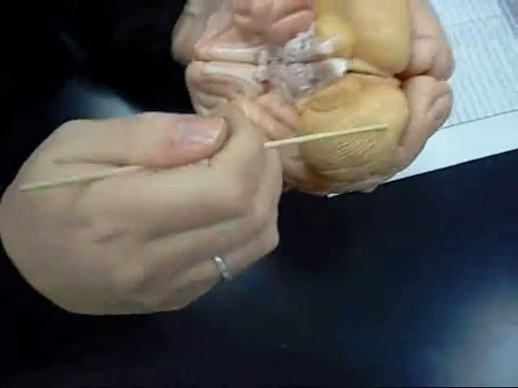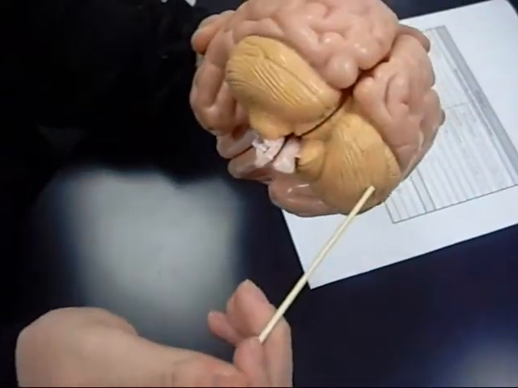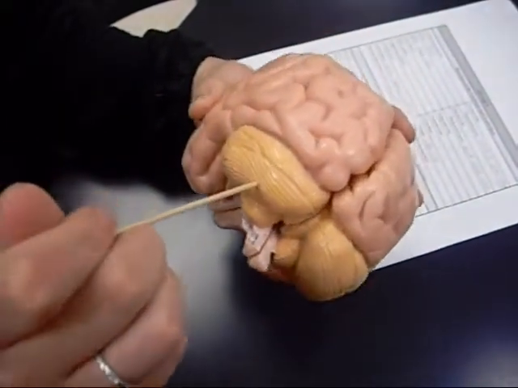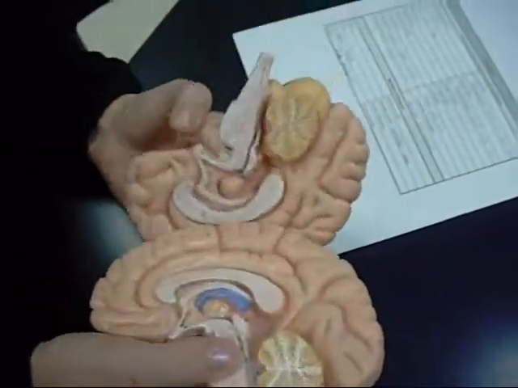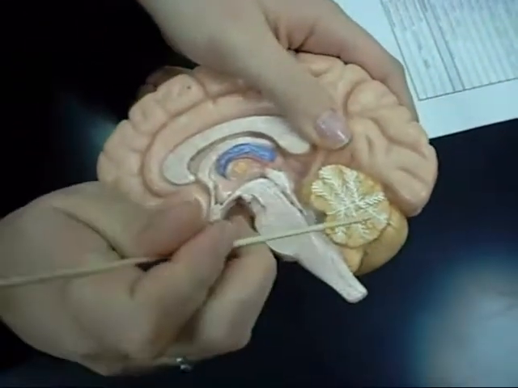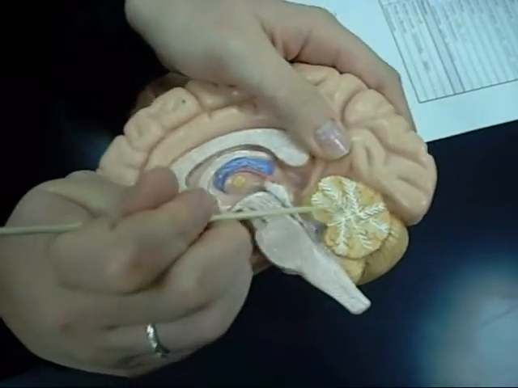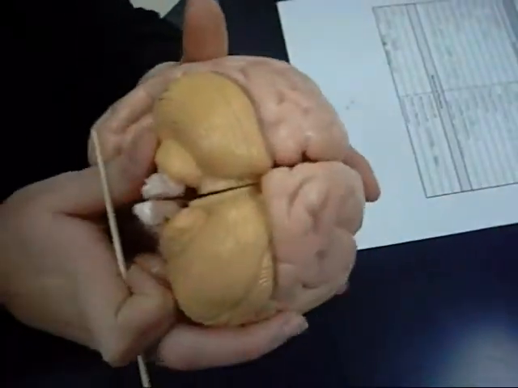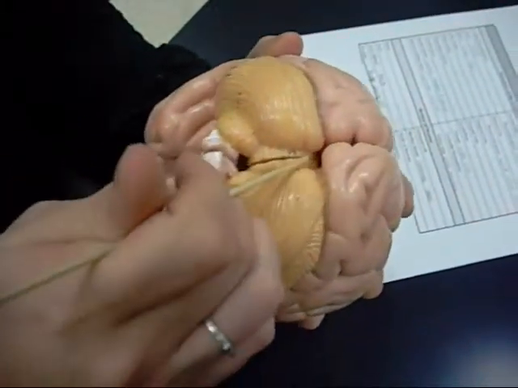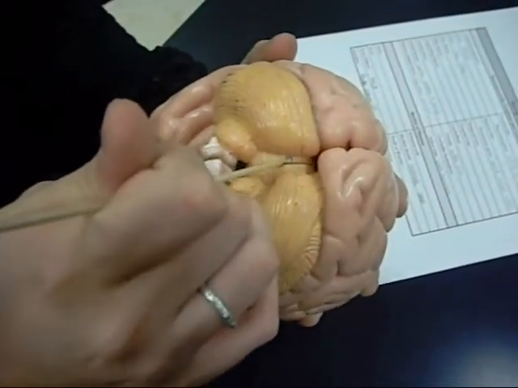And here we have the cerebellum, and this is the right hemisphere and the left hemisphere of the cerebellum. And if we open it up, this white little tree-looking thing is the arbor vitae, and this right here is the vermis, just a little worm going down the middle.